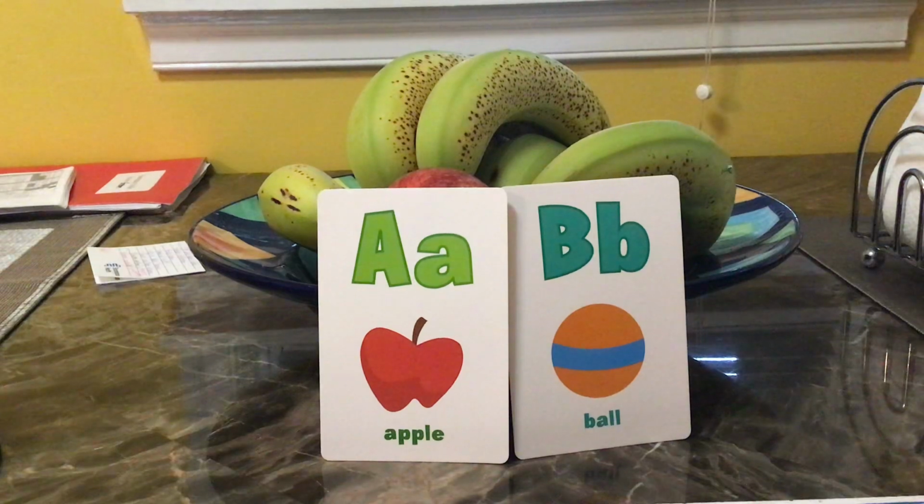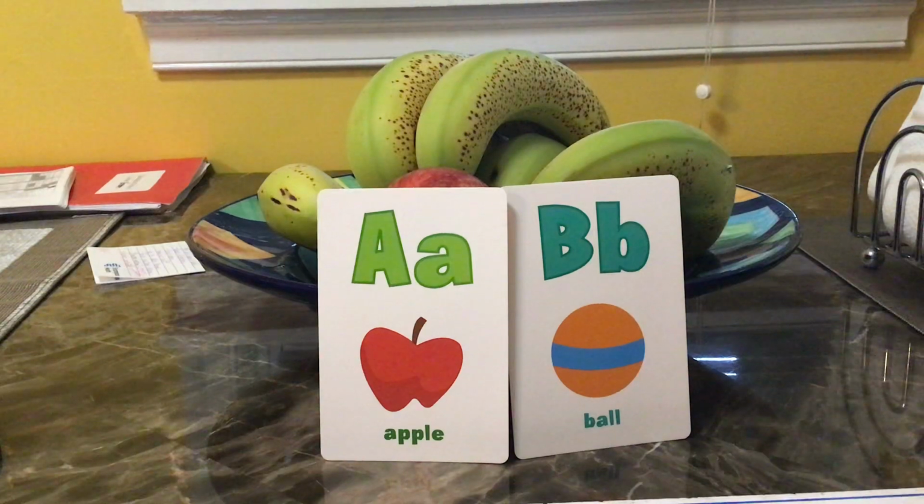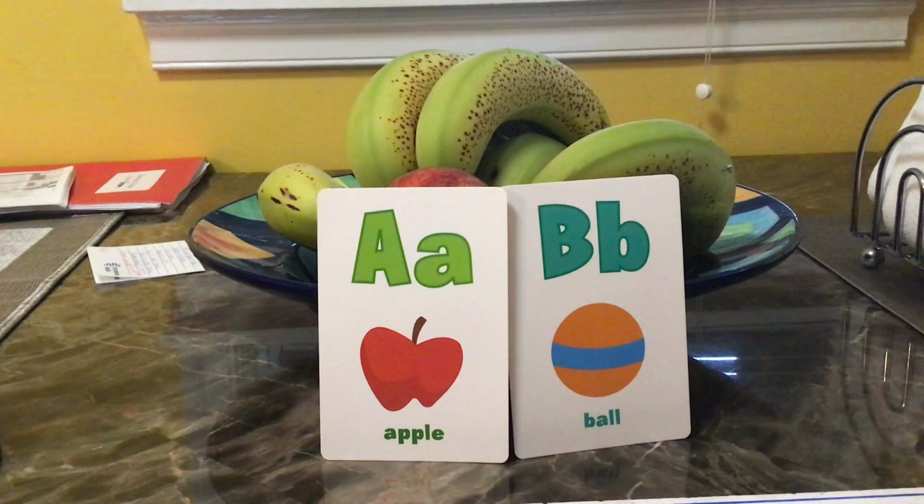All right, so when we talk about how things are the same, as I've said before, you use the word both. So just take a minute to study the two objects and think about what is the same. If anything, is there anything that is the same about these two objects? You might have to think really, really hard. Okay, we've got an apple and we've got a ball. So I'm going to start writing with my word both.